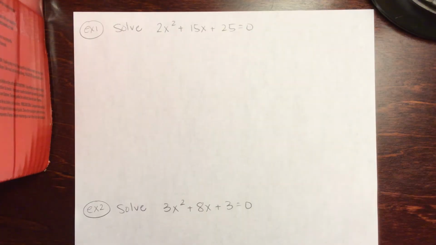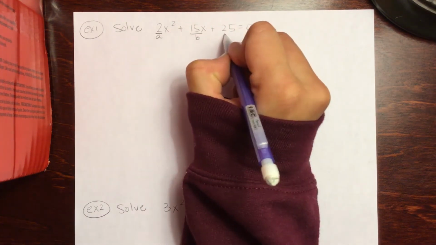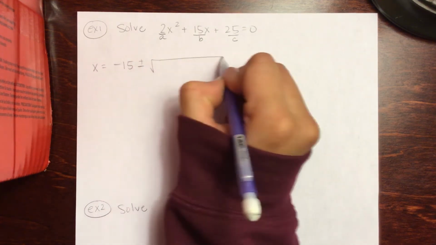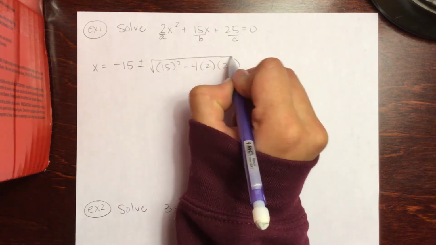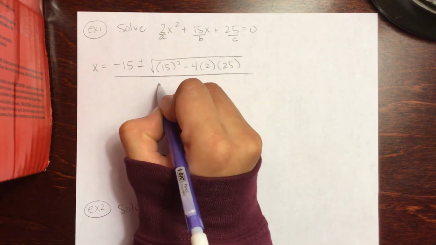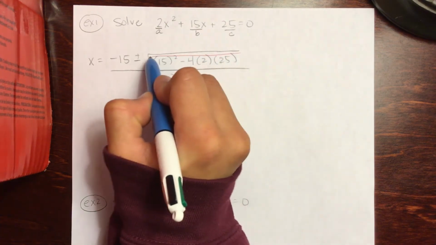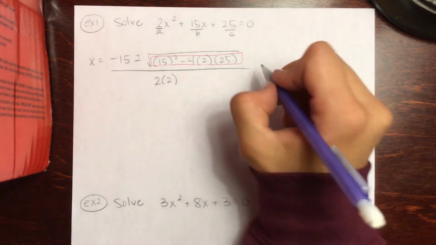Example 1, solve 2x squared plus 15x plus 25 equals 0. So we already have it equal to 0. That's good. We can pick out our a, b, c, and sub it into our formula. Negative b plus or minus the square root, b squared minus 4ac, all over, including your negative 15, all over 2a. We want to simplify our square root, so let's figure out just what this is. Don't type the square root symbol into your calculator, only type in those numbers. If you type them into your calculator, you should end up with a 25.